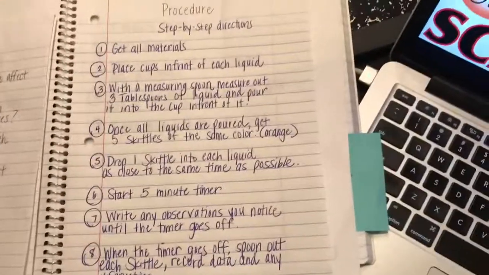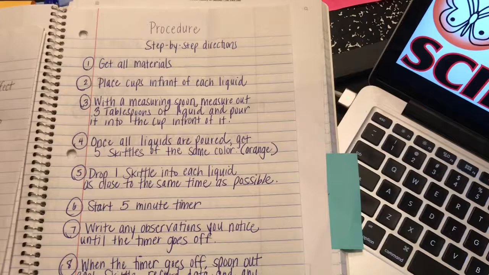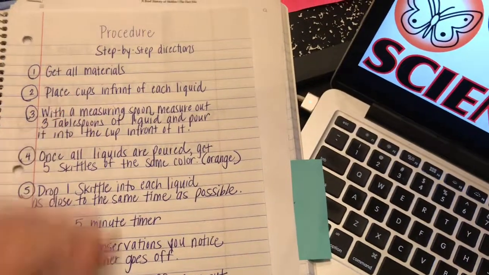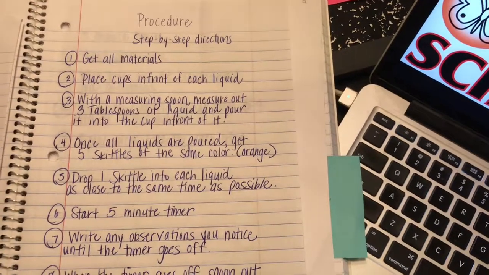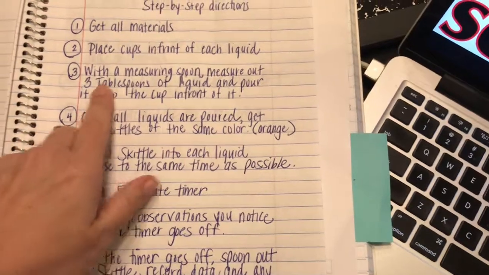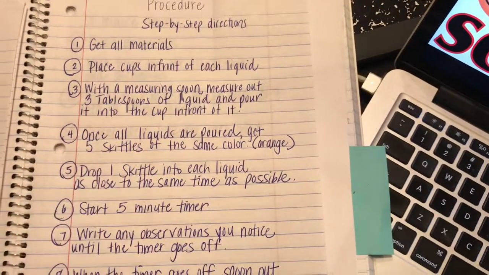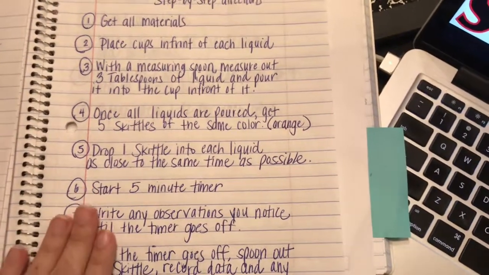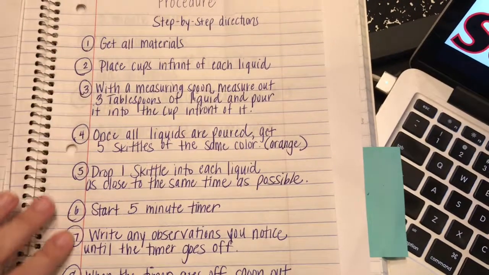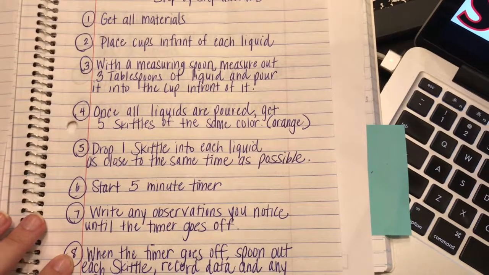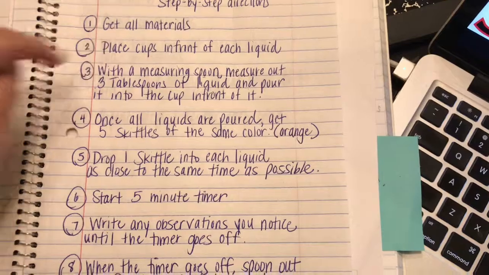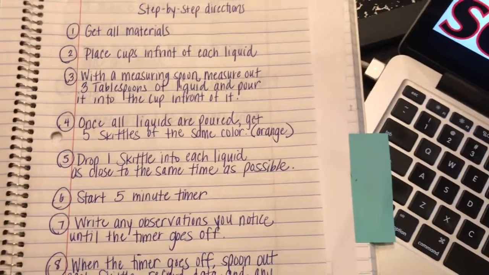I wrote out my procedure. I wanted to be basic but very specific. So I start with getting all my materials. You may want to even write out what the materials are. I would hold off numbering because I can already see changes and edits that I want to add to this. I didn't use pencil, but instead of erasing, I can just wait to put the numbers on until later. You may even want to leave space like I did, so if you forgot something, you could go in and edit it. It happens all the time.